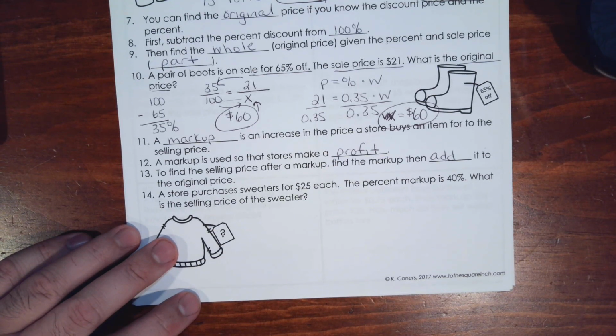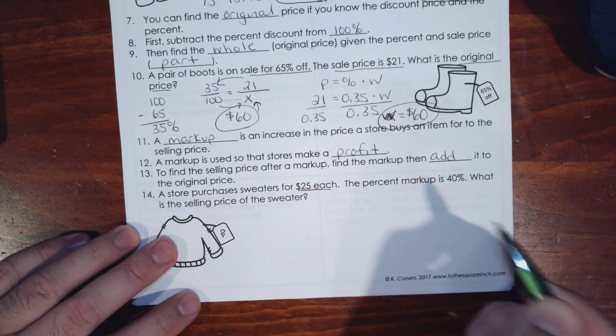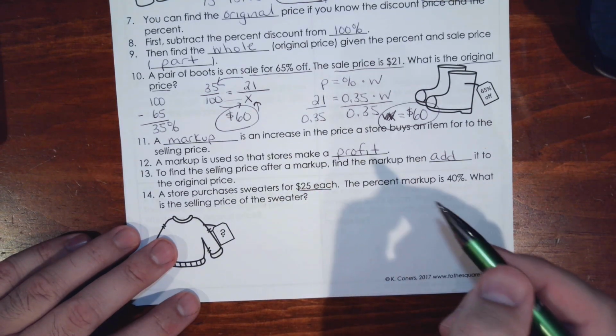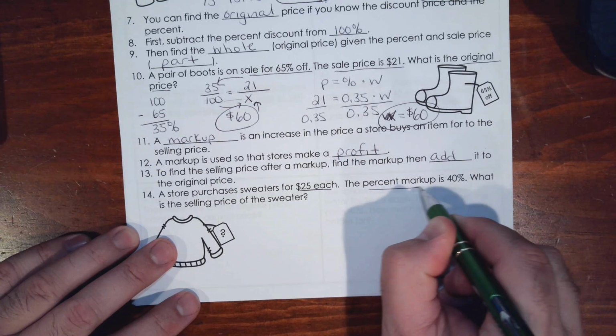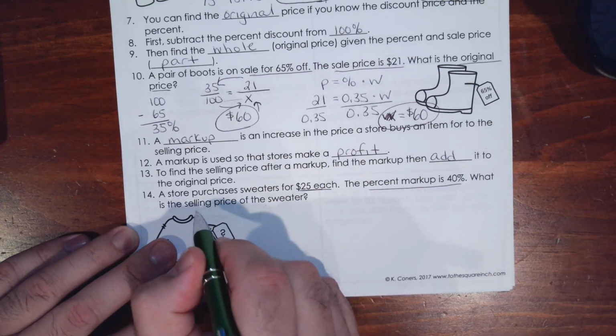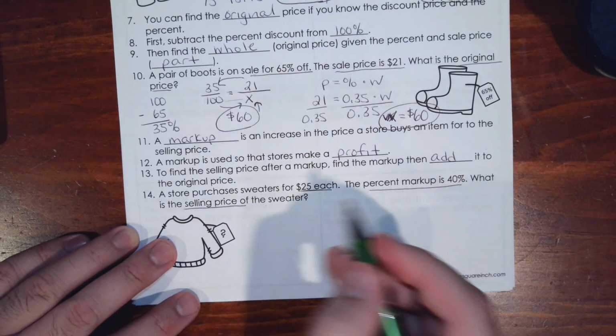A store purchases sweaters for $25 each. The percent markup is 40%. We have to find the selling price.